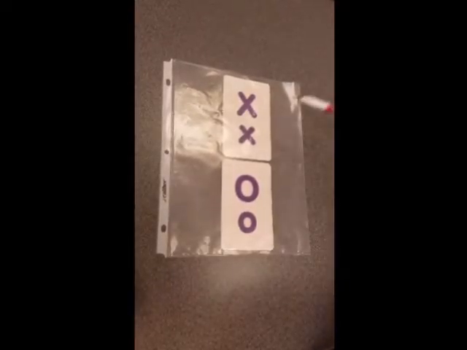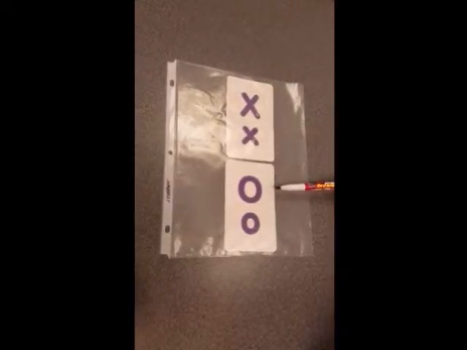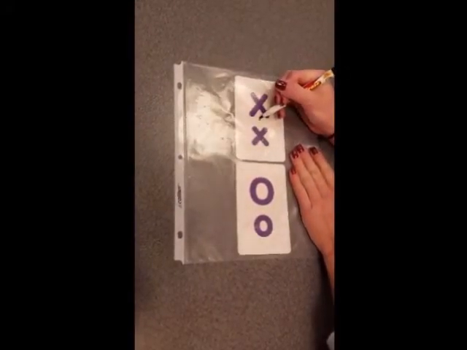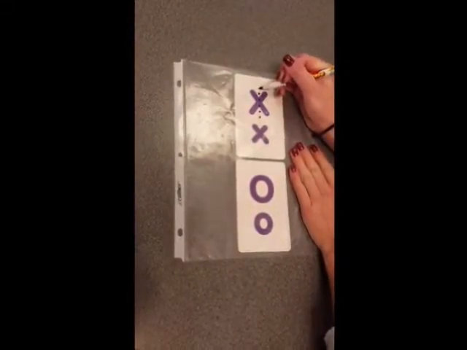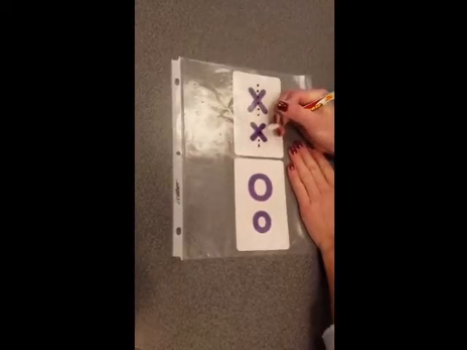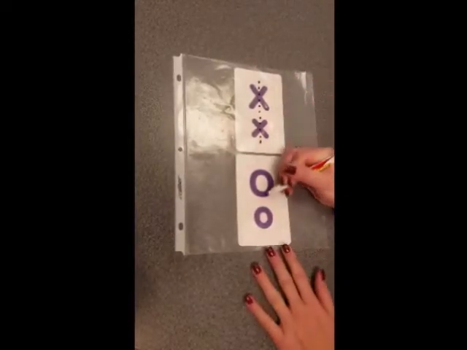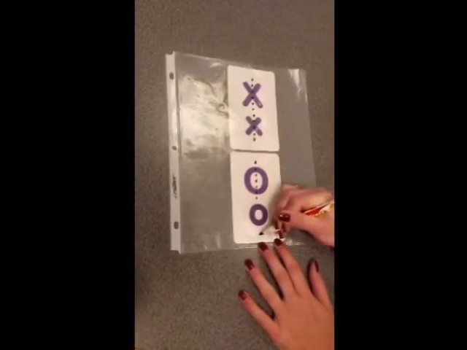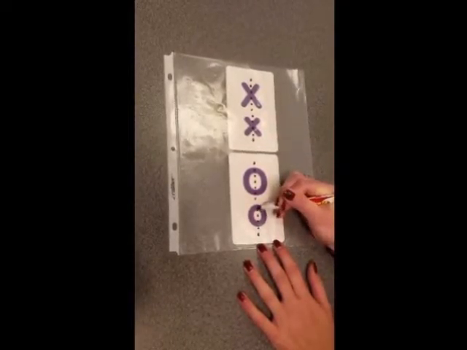Some letters have 2 lines of symmetry, such as this X and this O. They both have vertical lines of symmetry and they both have horizontal lines of symmetry.